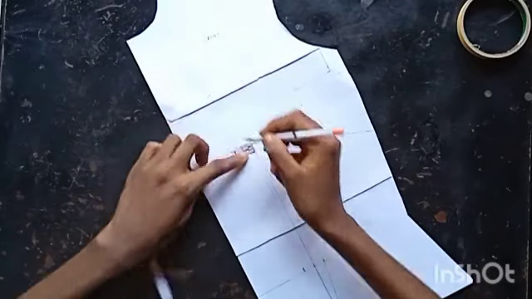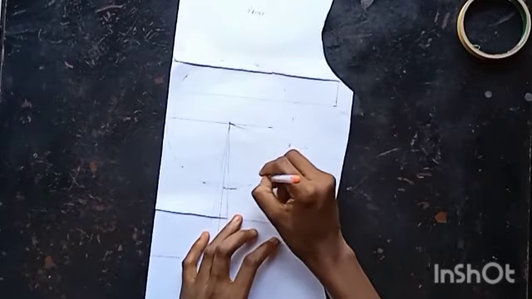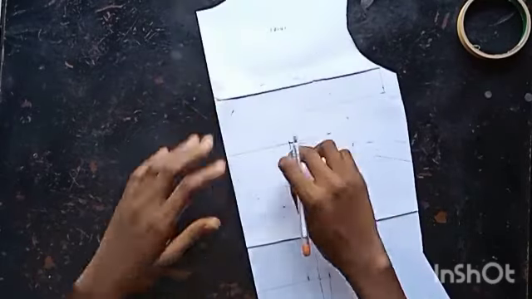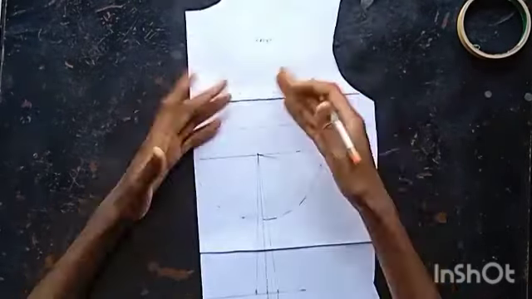If you don't know what bust circumference is, it's basically the distance between your bust point to your under bust, and you take it all the way around. So that is what I'm going ahead to do now. I'm joining those dotted lines all the way around to form my bust circumference, joining it together like so. Having done that, as you can see, I've inputted my bust circumference.